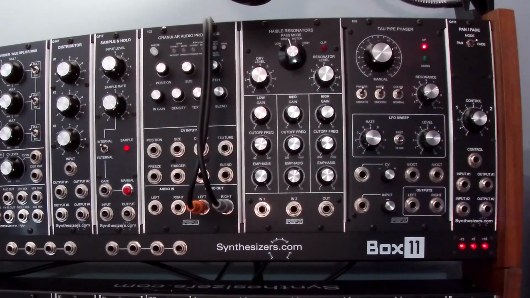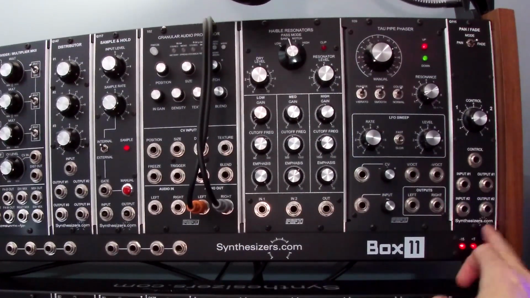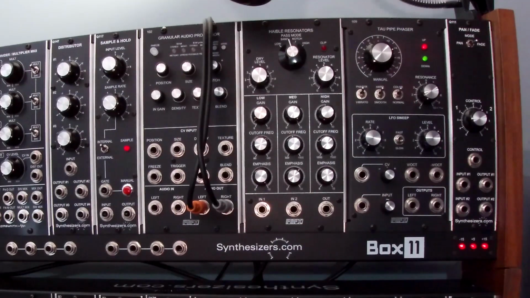At the end of the whole chain, I put the Q111. It's a VC panner. It's a voltage control panner. So it's good that it's at the end. So you have your 2 inputs, your 2 outputs, and you can pan your stuff. It's also a fader. You could fade from input 1 to input 2 with a voltage control.